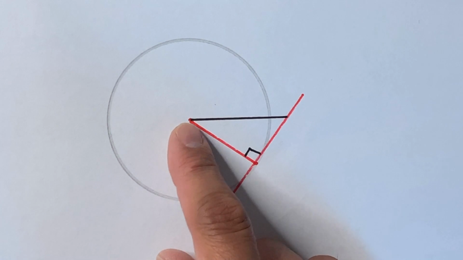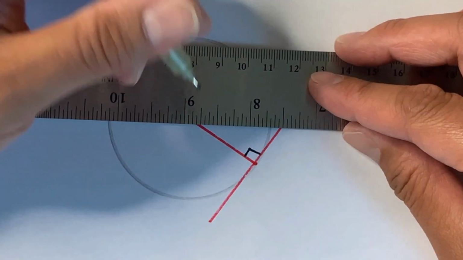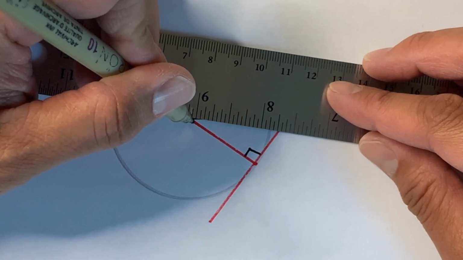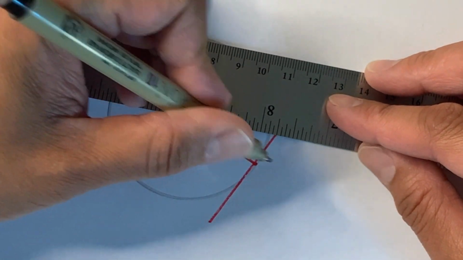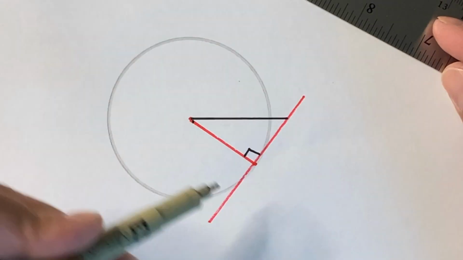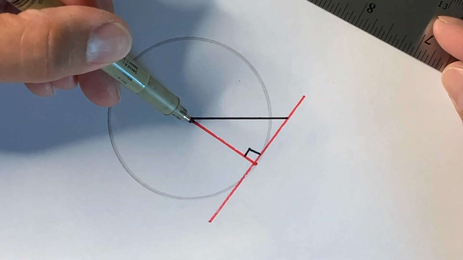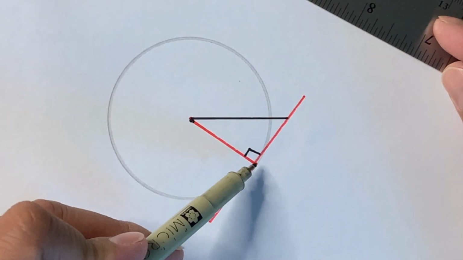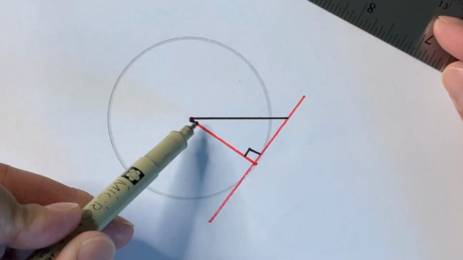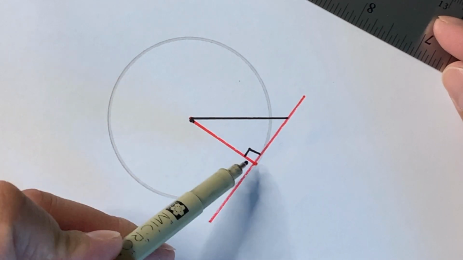This is longer than this side. And if I kept on doing that, any other line would be a hypotenuse. So this right here, the distance from the center to that point of tangency, is the shortest distance.